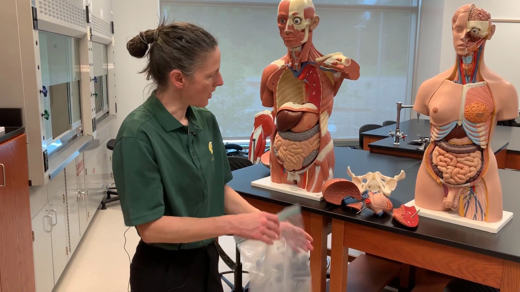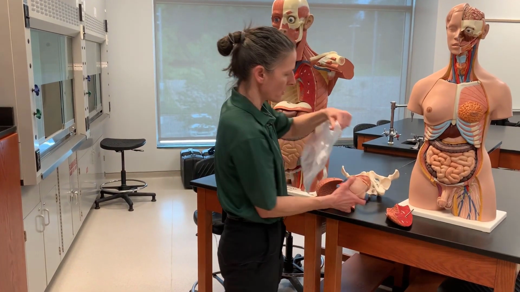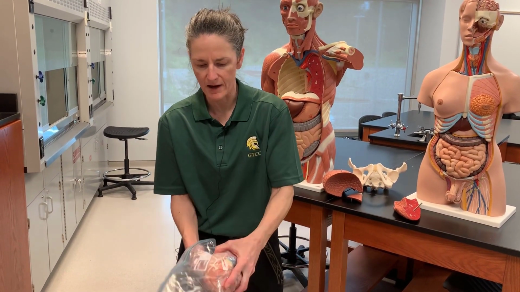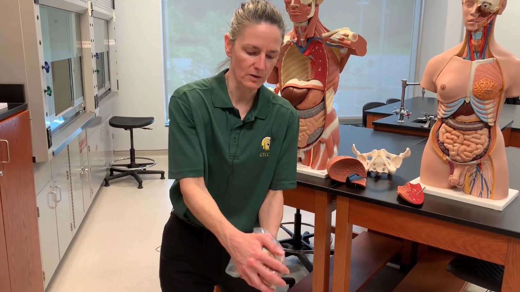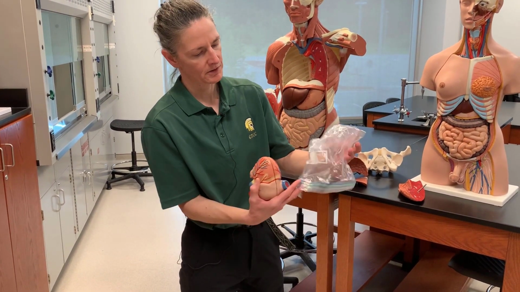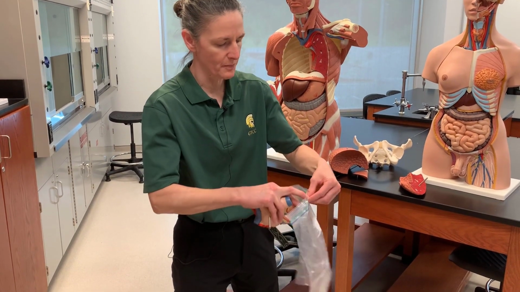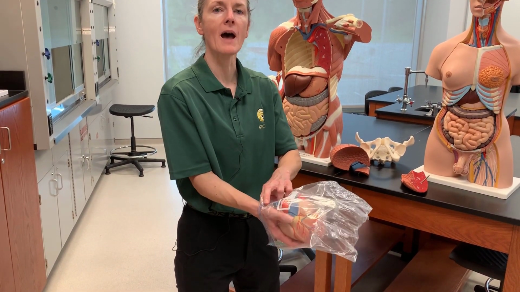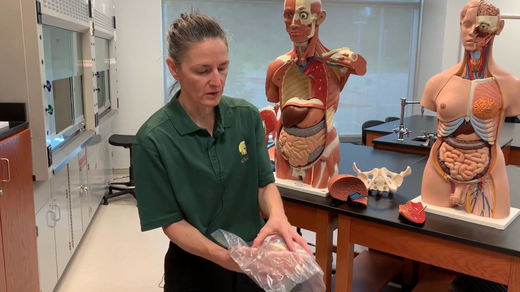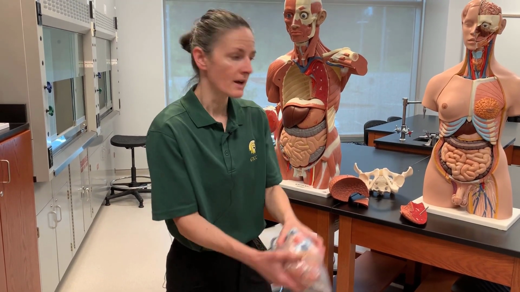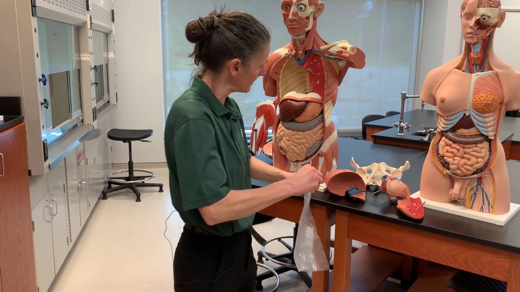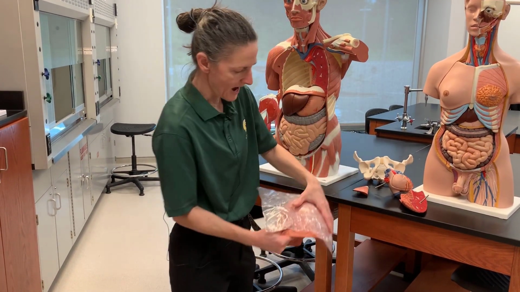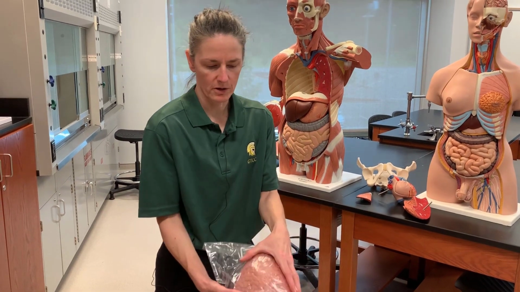So when we say that the heart is surrounded by the pericardial cavity, we mean exactly that. We mean that the heart is actually surrounded by it, not within it. Technically, if the heart were within the pericardial cavity, it would be inside the bag, which it is not. It is surrounded by it. And the same is true with the lungs. So the pleural cavity is a cavity that surrounds the lungs.